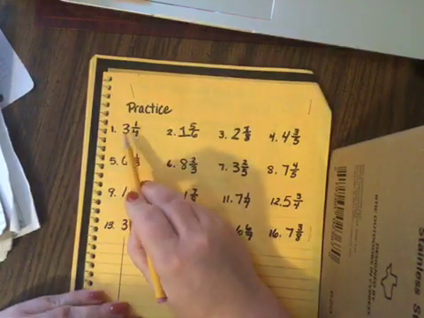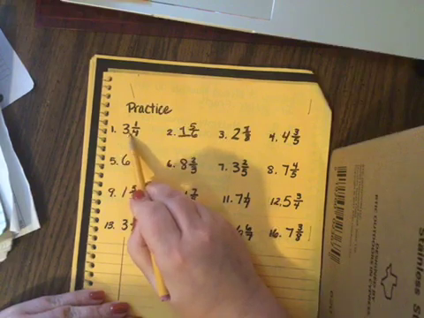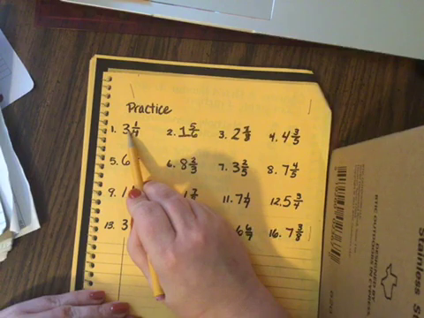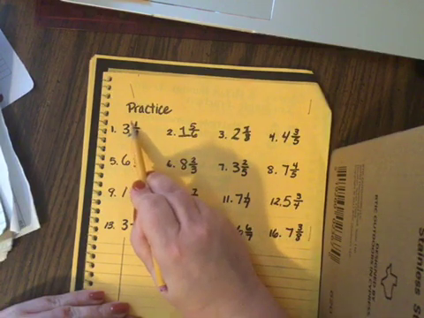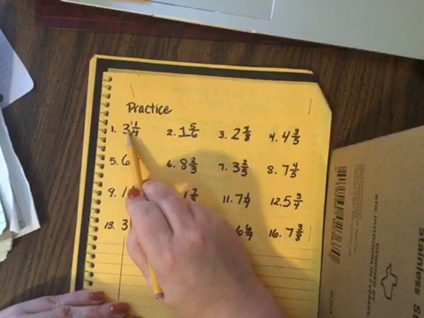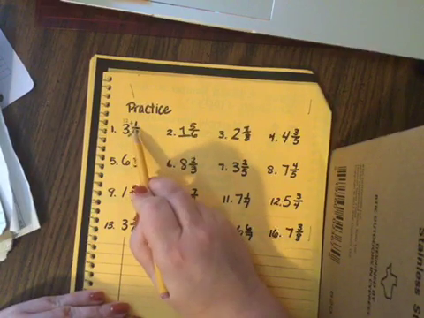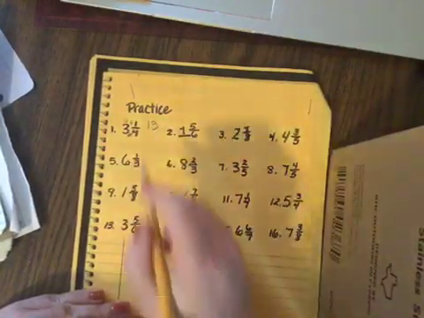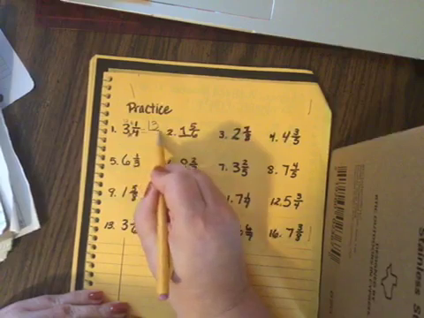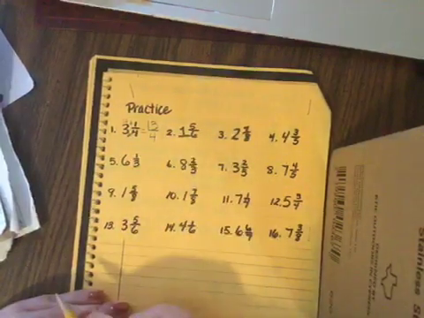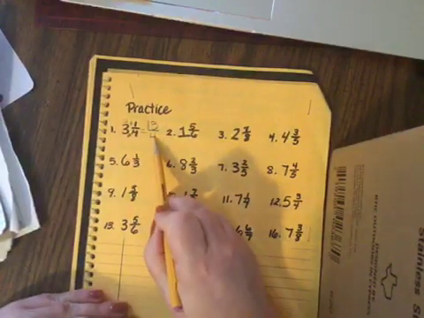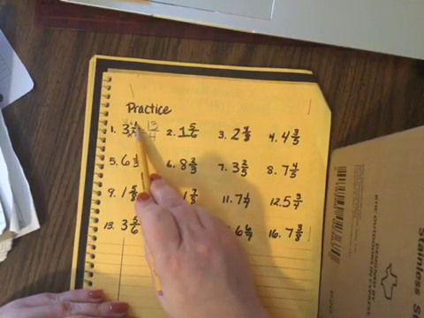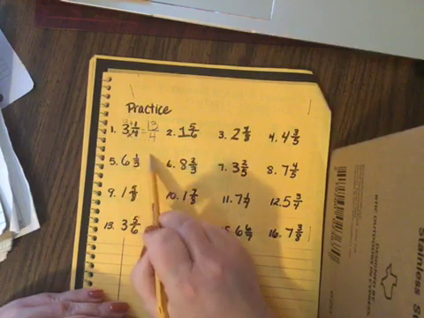Multiply denominator times whole number. 4 times 3. 4 times 3 is 12. Add on the numerator. You could even write that right here. 12 plus 1 is 13. Keep the same denominator, 4. And you could go back and ask yourself, 4 into 13, that goes 3 times with a remainder of 1. So you can always go back and double check.